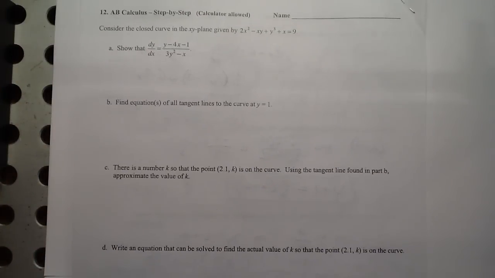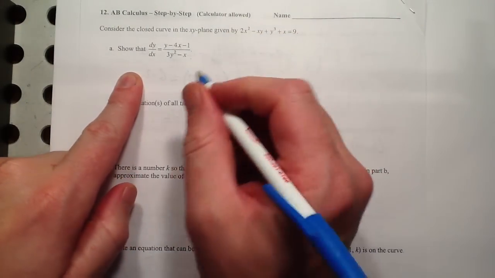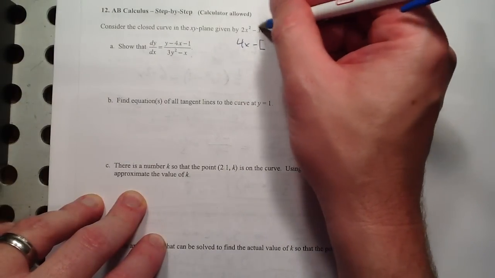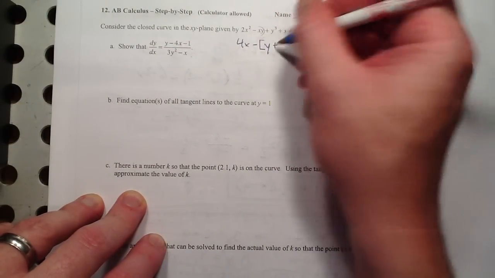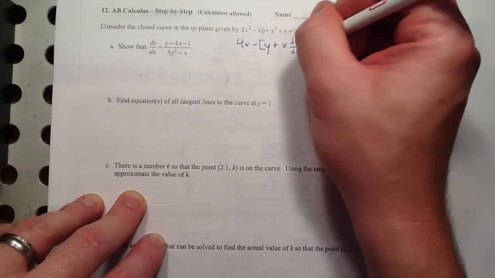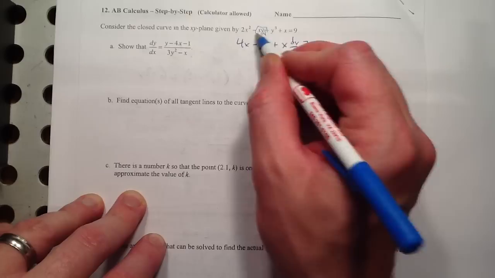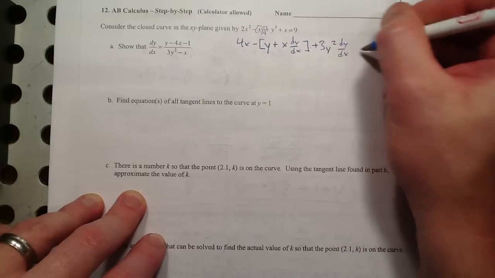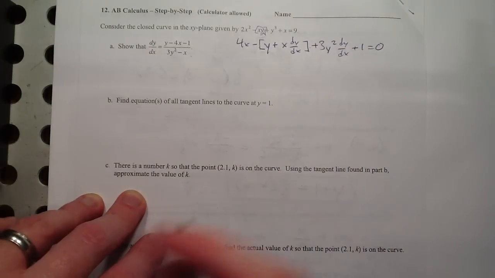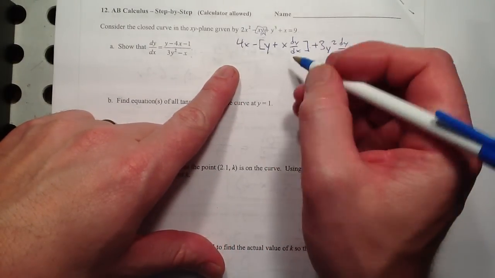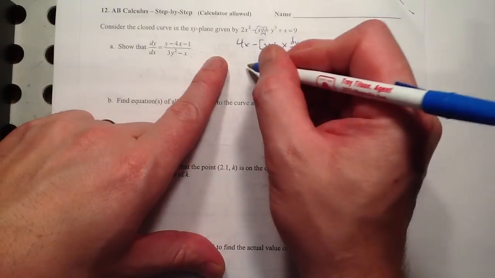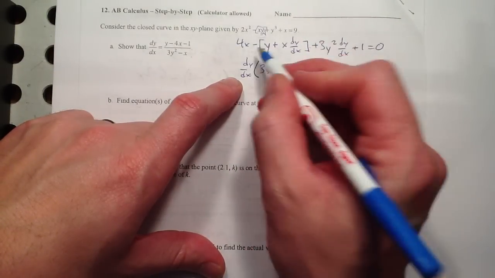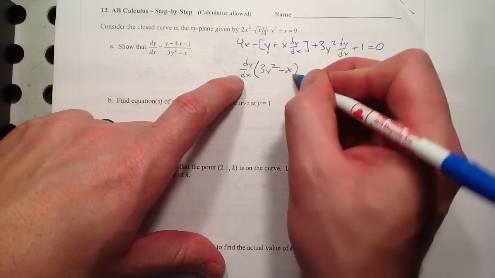Okay, this is a similar problem. First step, like the last one, we just want to show that this is the derivative. So the derivative here, this is 4x minus, careful here, we got to use the product rule. The derivative of the first is 1 times the second plus the first times the derivative of the second. I like to treat that like its own little thing. That helps me avoid making sign mistakes. 3y squared dy dx plus 1 equals 0. And then let's see if we can clean that up. So the two terms with the dy dx in them, it's dy dx times this, factor the 3y squared off that, have a minus x times the dy dx.